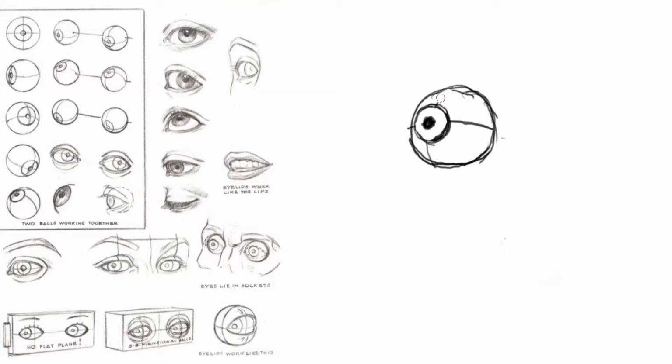And now that we have the iris drawn in with the pupil, we can erase most of these directional lines that we have. I'm going to fix that in a moment. But we can get rid of a lot of this. Also, because the eye is at an angle, one side of the iris is going to be larger, and it is the side that is closer to us, the viewer, or in this case, the artist.